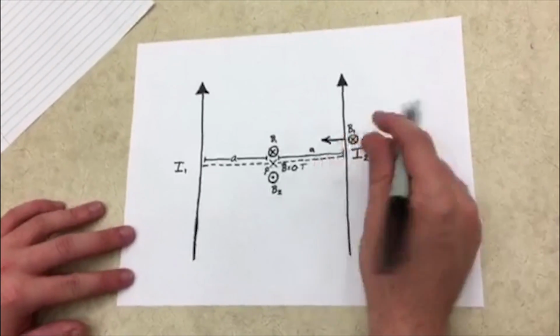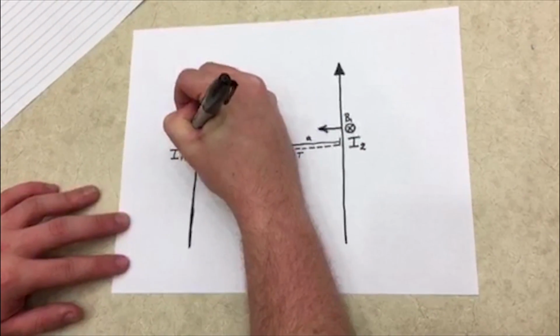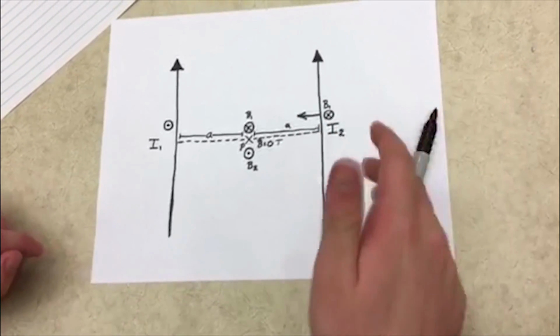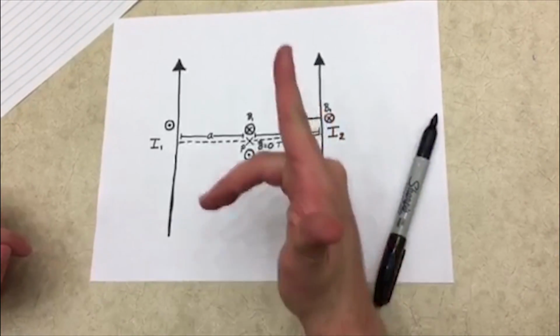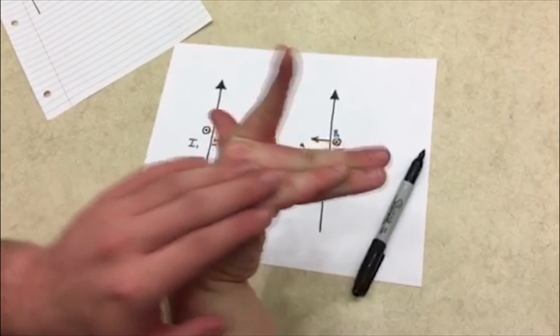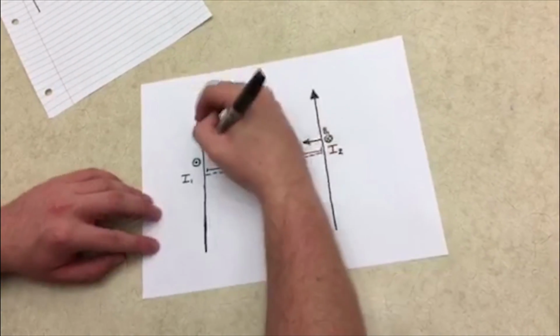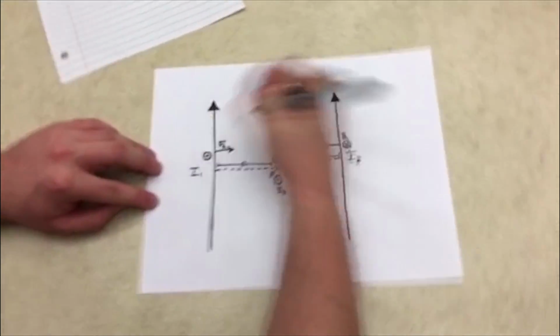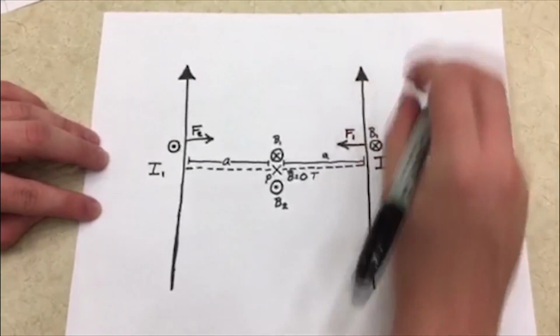Then, looking from the other direction, we know that there is going to be a field coming out of the page because of wire I2. So when we check with the right-hand rule, we have the current going upwards, field coming out of the page, and therefore the force going to the right. So both of the wires attract each other, as can be seen here.